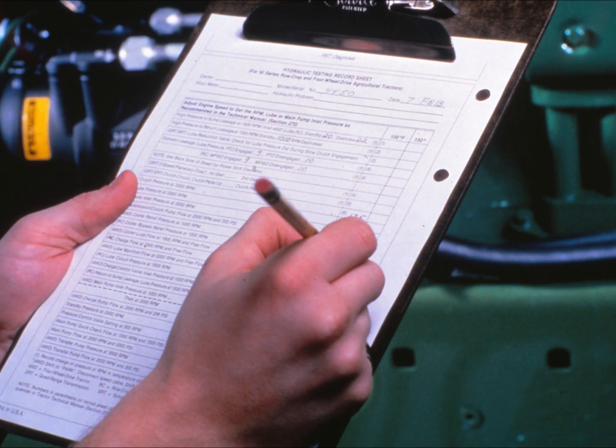Key results should be recorded on this form. The form should be kept as part of the tractor's maintenance record. A copy of the form is included at the end of the diagnostic section, and the forms are available in pads. At this point, we recommend that you get a technical manual for a 50 series row crop tractor.